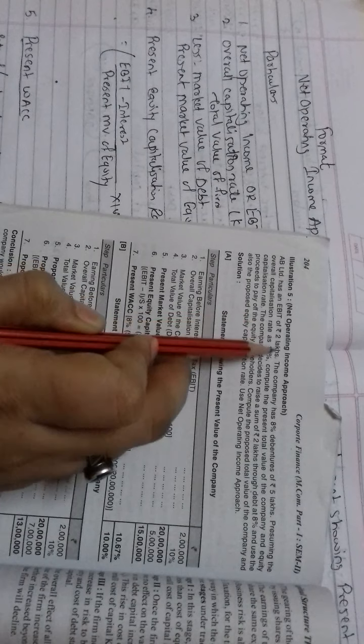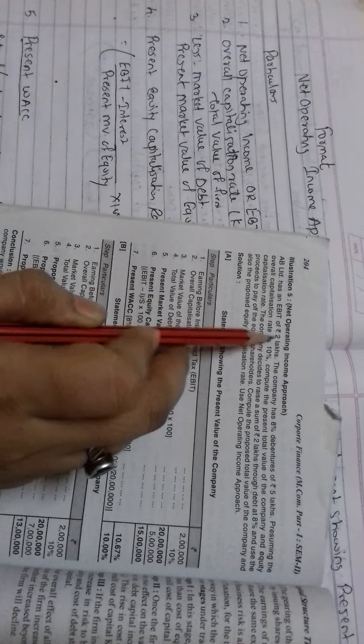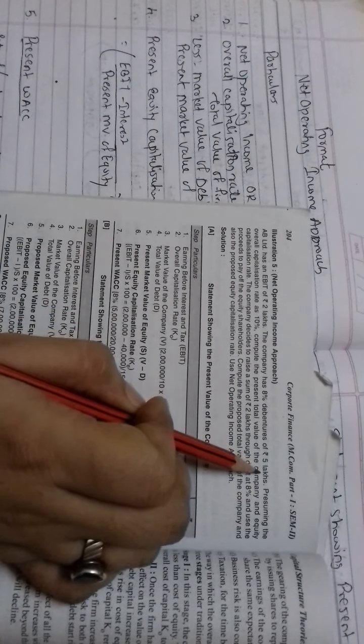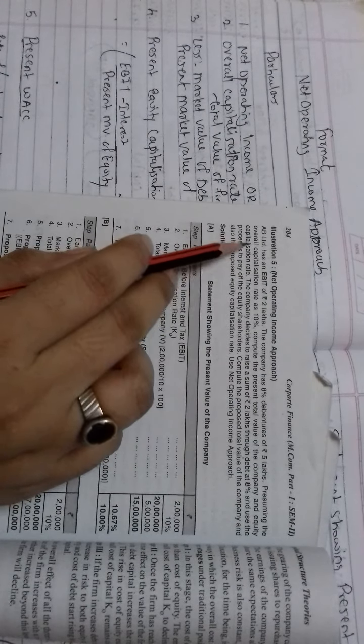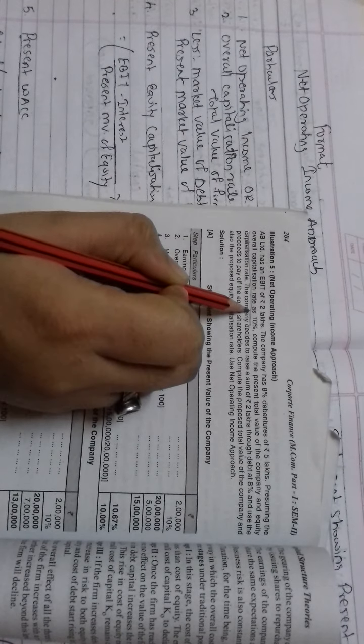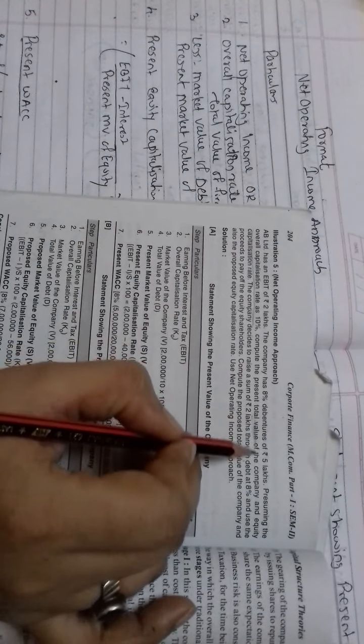Here you can see problem number 5, page number 204. AB Limited has an EBIT of 2 lakhs. The very first thing we need is this EBIT, earnings before interest and tax, and it is 2 lakhs. The company has 8% debentures of 5 lakhs. So the debenture value is 5 lakhs and the rate of interest is 8%. Presuming the overall capitalization rate, now you can see here the overall capitalization rate is 10%. Okay. Compute the present total value of the company and equity capitalization rate. What we have to calculate here is the total value of firm and equity capitalization rate.